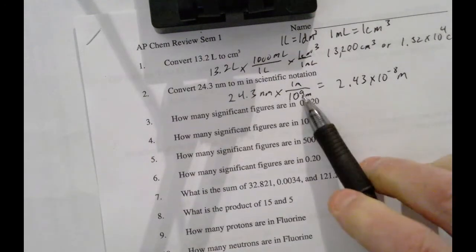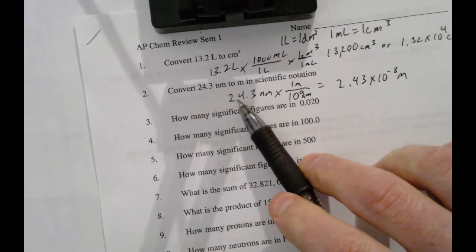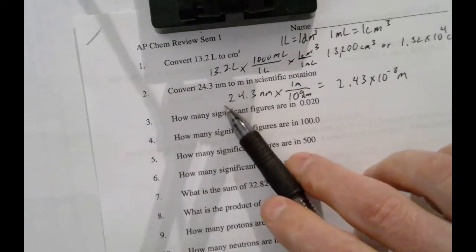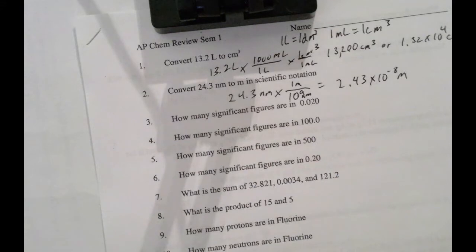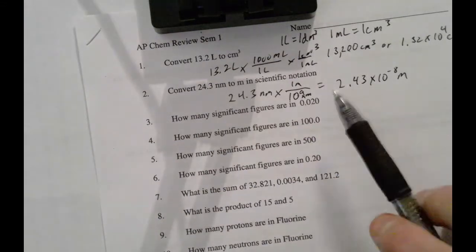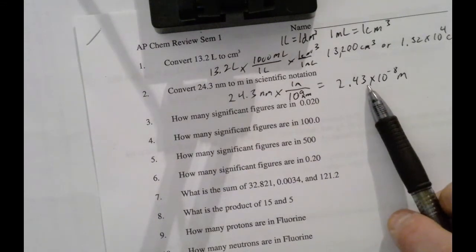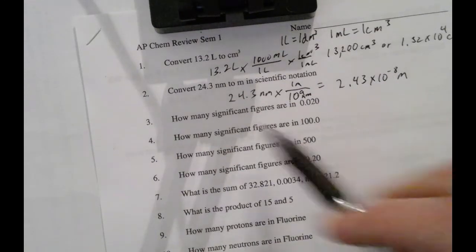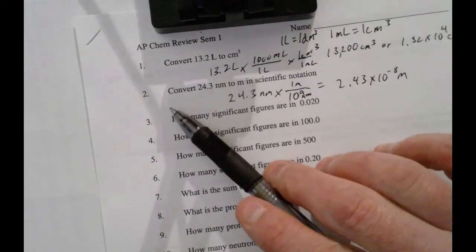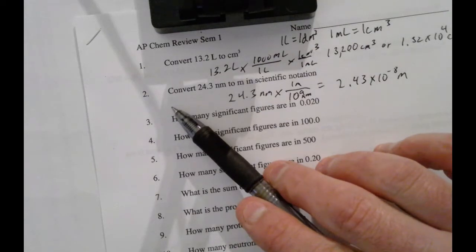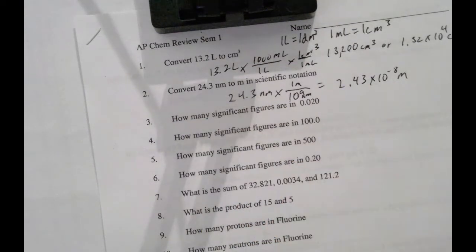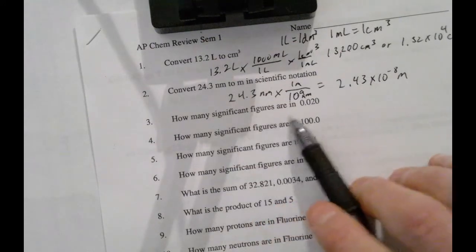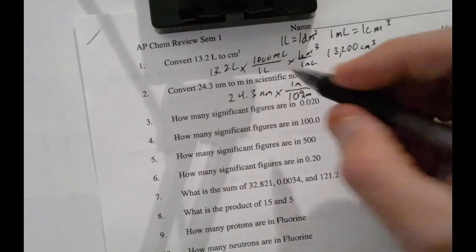Or you could sit here and move the decimal over 1, 2, 3, 4, 5, 6, 7, 8, 9, and you would get 2.43 times 10 to the negative 8th. You would have 7 zeros behind this. How many significant figures are in this digit here?